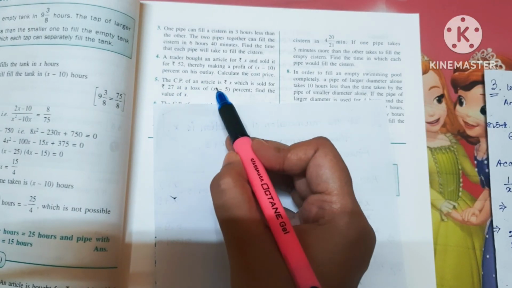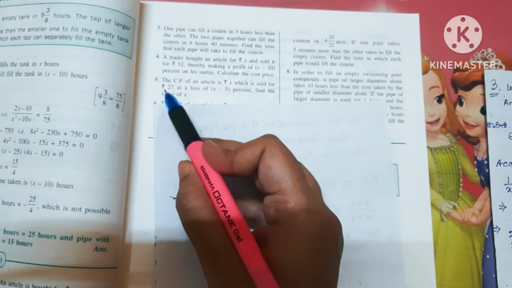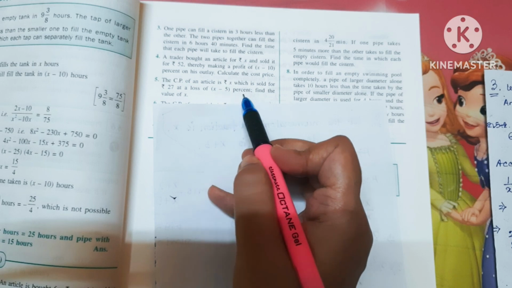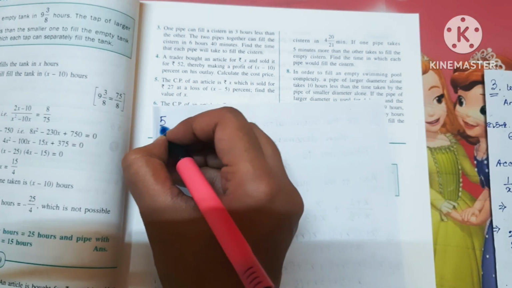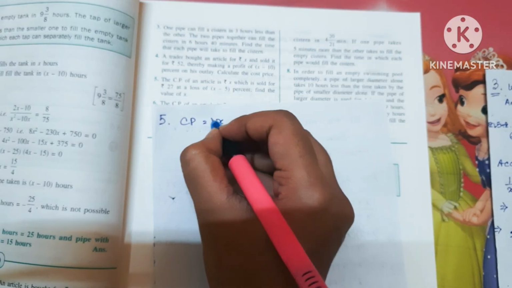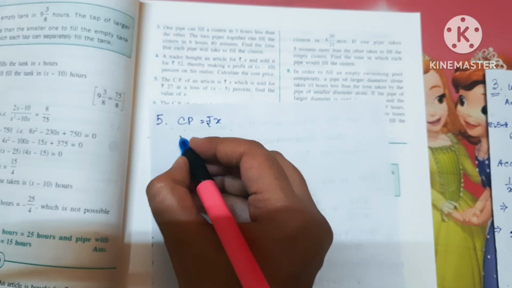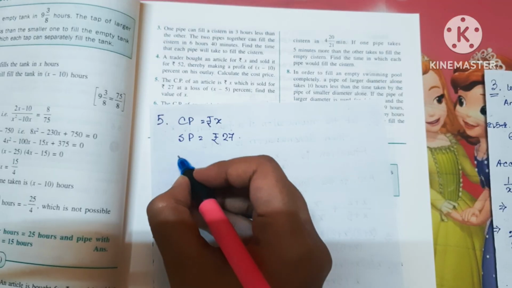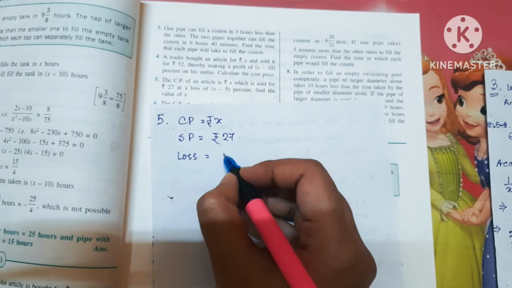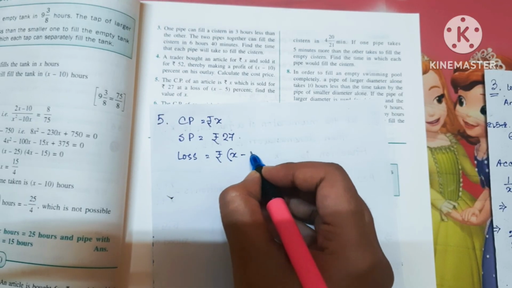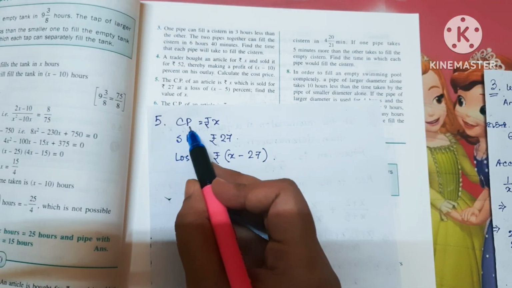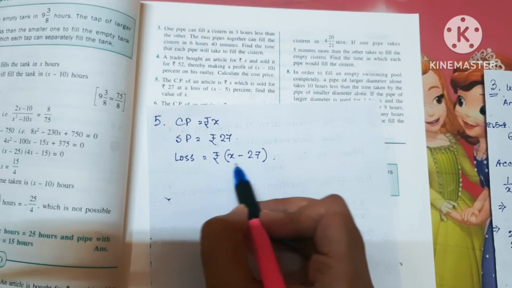The CP of an article is x, which is sold for rupees 27 at a loss of x minus 5%. Find the value of x. CP equal to x, that is given. SP equal to rupees 27. Loss equal to rupees x minus 27. Since it is a loss, that means CP is greater than SP, so loss is this one.